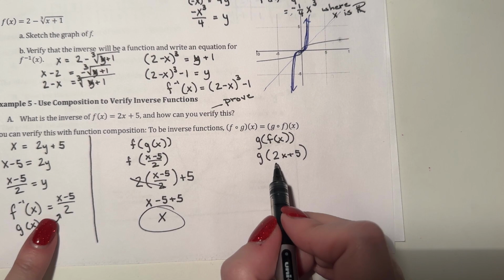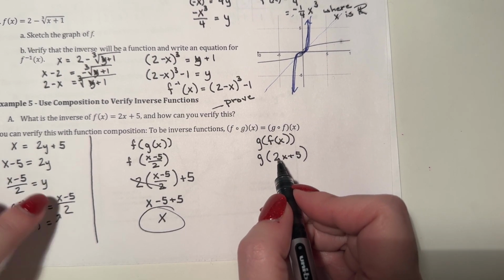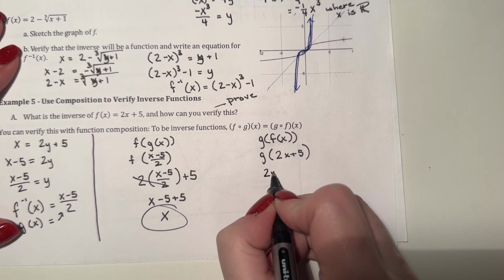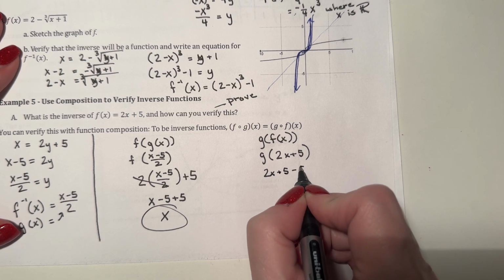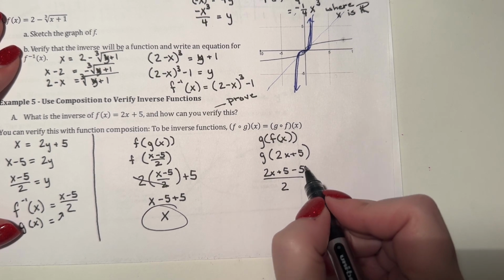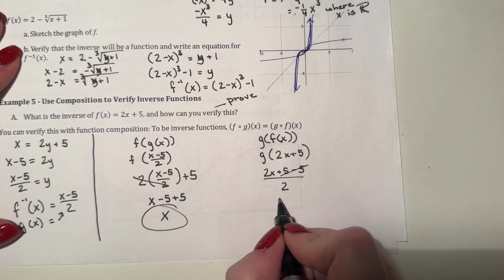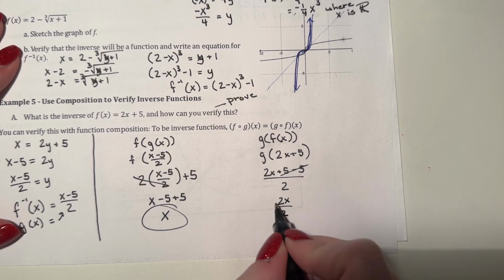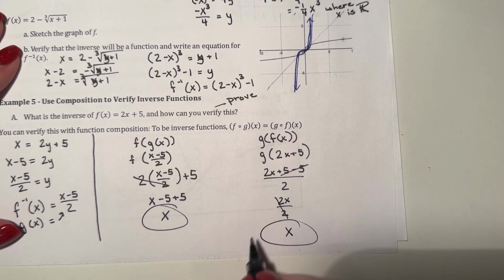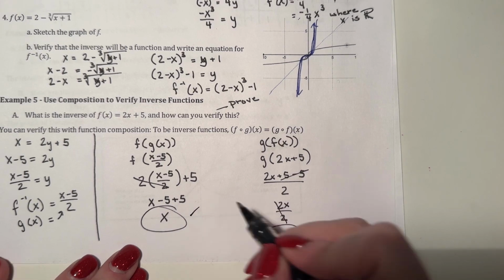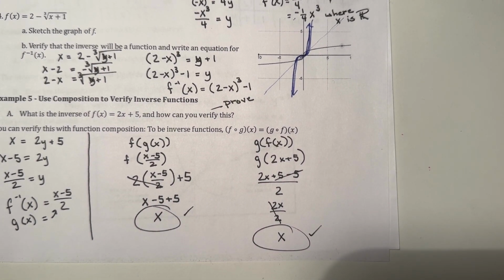Okay, so I'm going to take the 2x plus 5 and put it into this equation. So 2x plus 5 minus 5 divided by 2. Okay, first thing that happens, those cancel. The 2's cancel. You're left with x. You have now verified it. Yeah, that's what it means to verify.